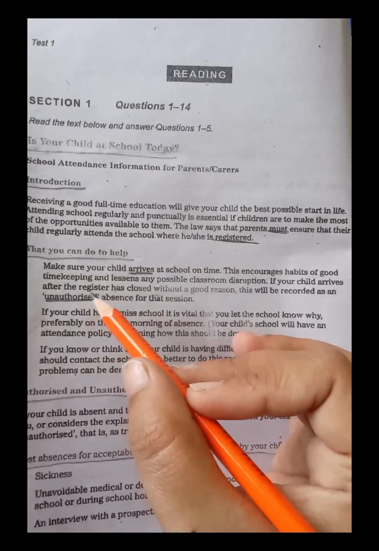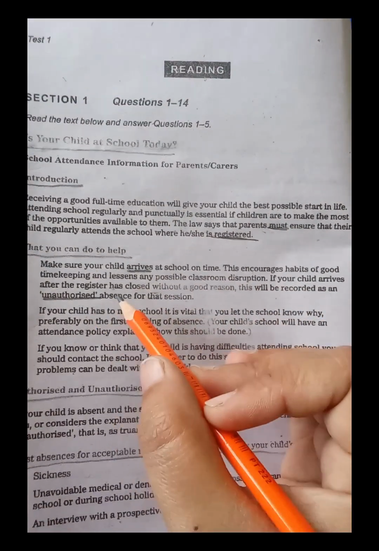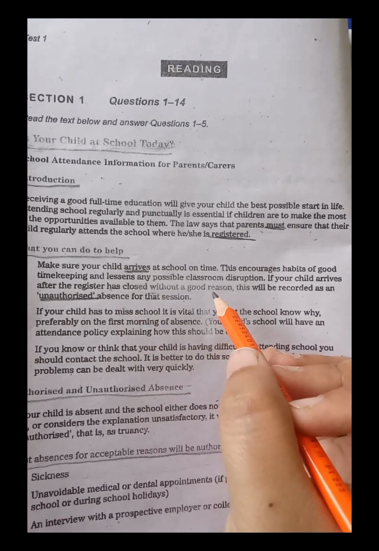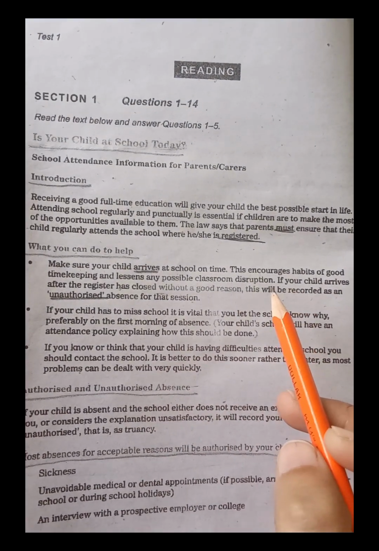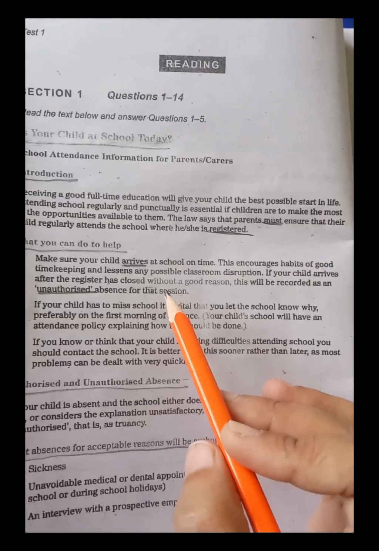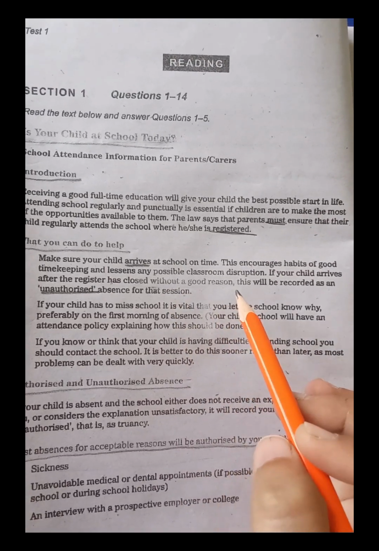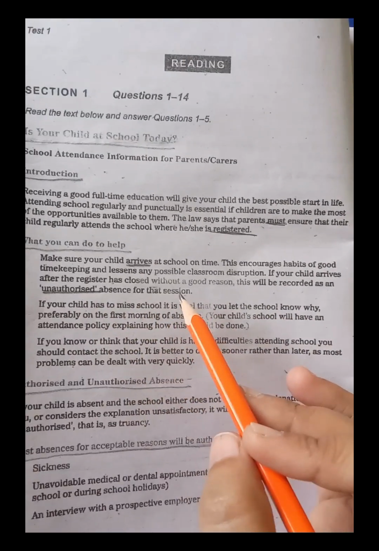Encourages habits of good. Here they are saying if your child arrives after the register has closed without a good reason, this will be recorded as an unauthorized absence for that session.